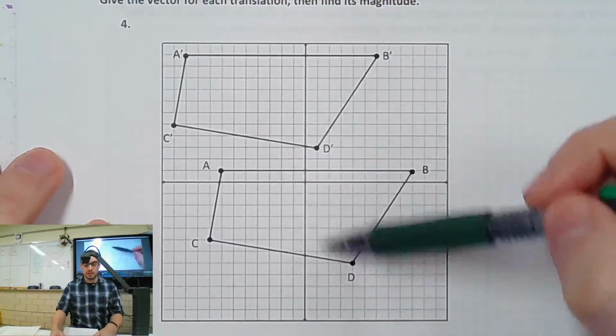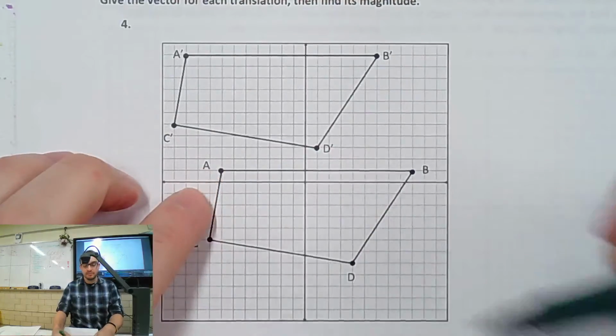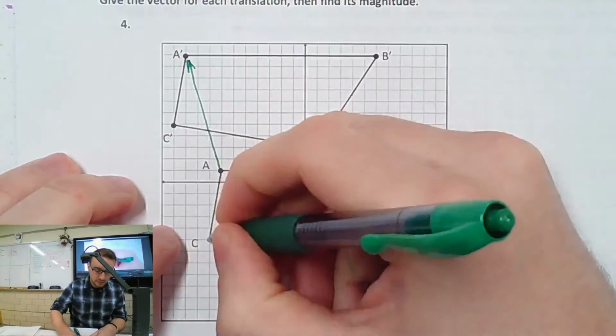All right, so the real question is, before or after? Which one's the before? Regular numbers, regular A's. B, C, and D, we're going towards the prime, right? Prime means new. So that was the point of my joke.